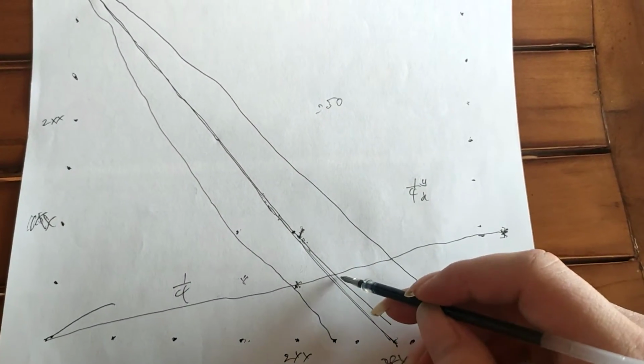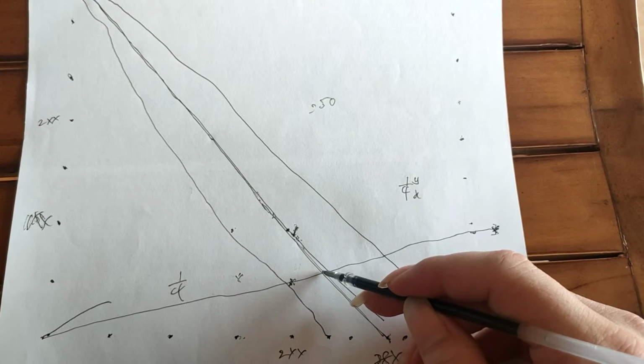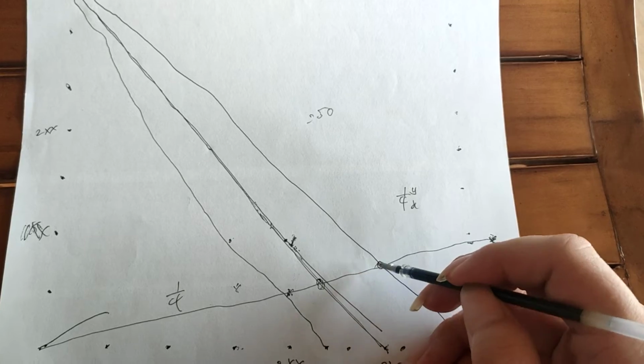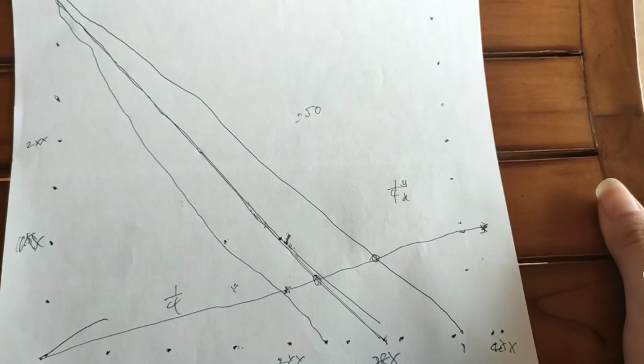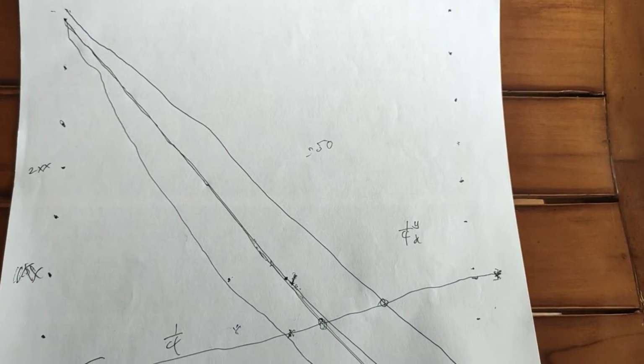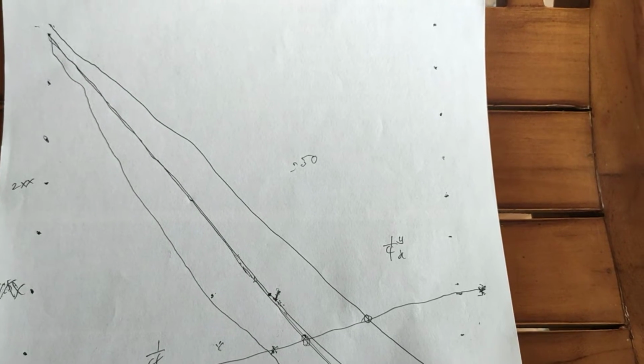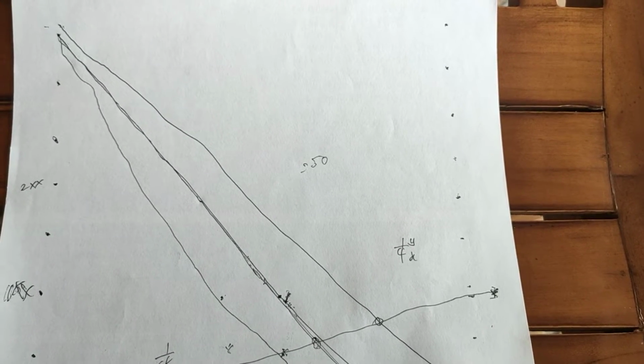So this 3 is the line. This and this, 3 is the line. We want to find out when y is 40.